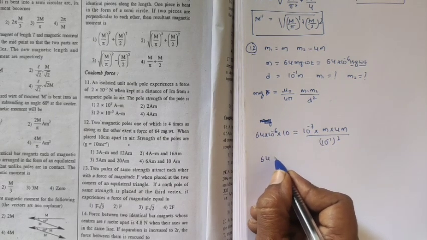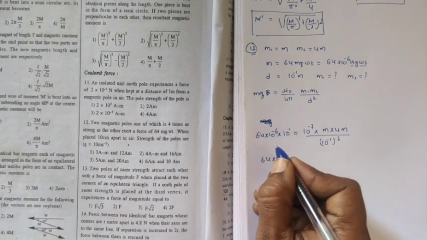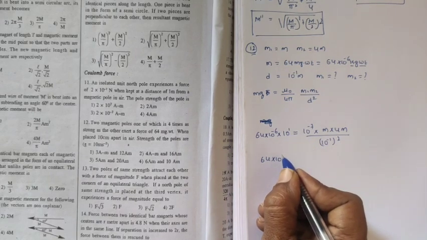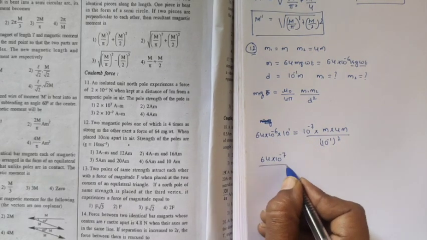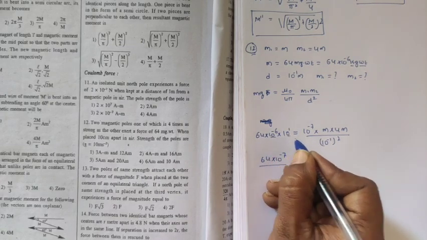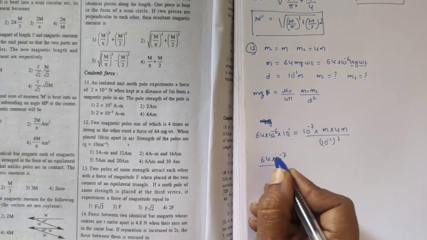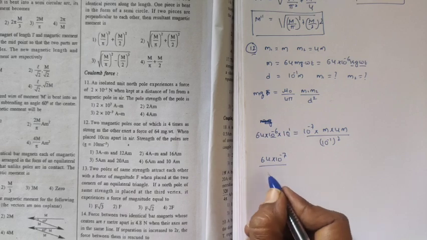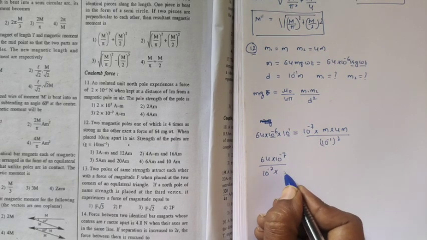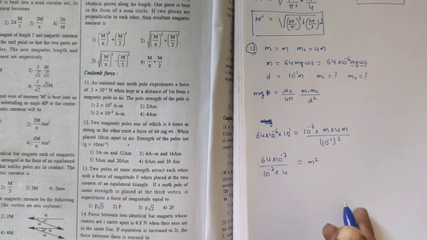Look here, 64 into 10 to the power of minus 5, here minus 2, so that is minus 7. This is 10 to the power of minus 5, this is 10 to the power of minus 2. Bases are same, so powers are added here. Divide by 10 to the power of minus 7, 4. So this is equal to m square.